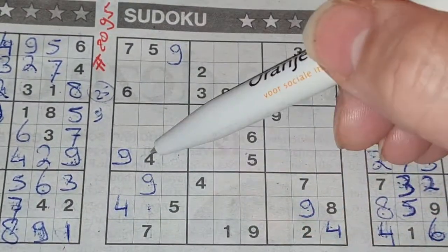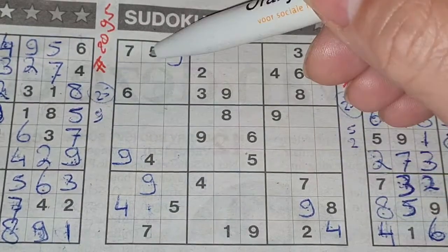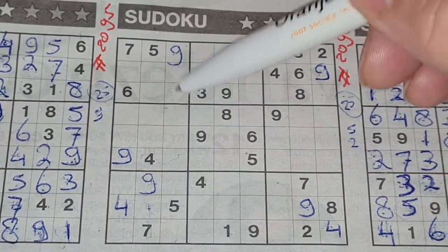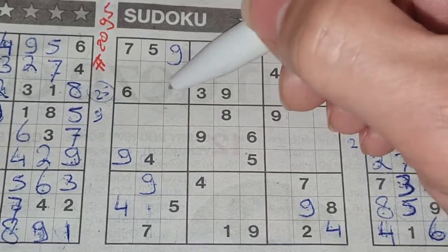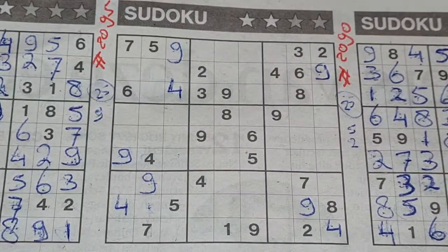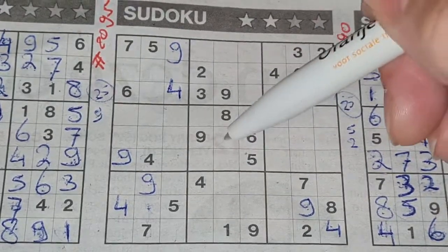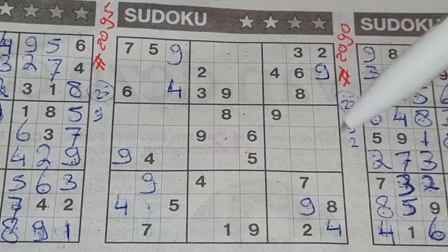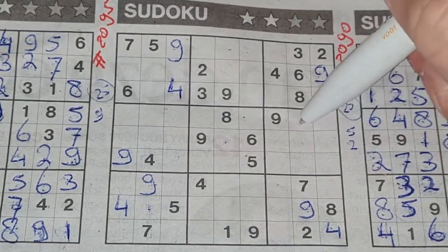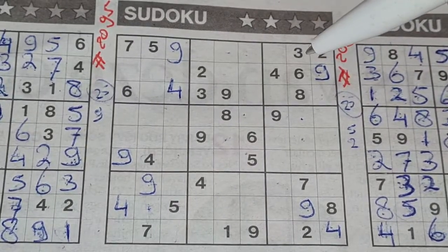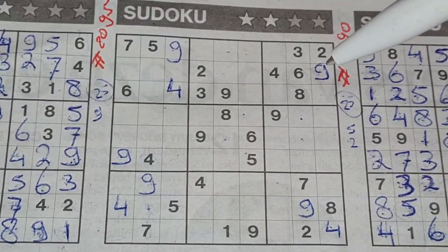4 in this column, the first column, 4 in the second column. So in the third column, only 2 places for the 4 should be here or there. We see there 4, no 4 there, 4 should be there. Alright, and now I cannot continue with the 4. Let me wait for more information.